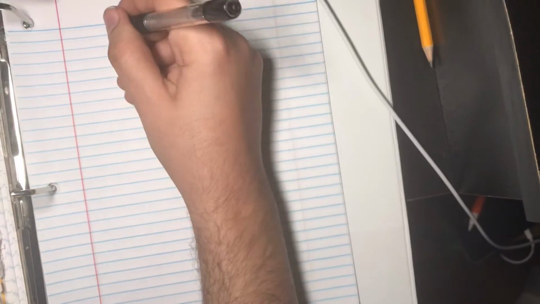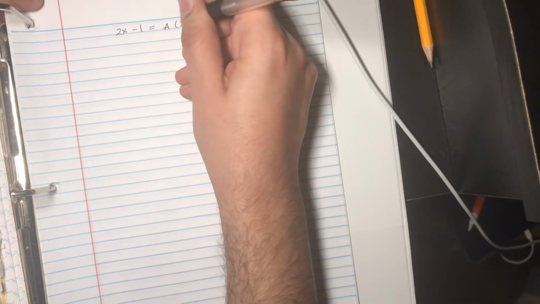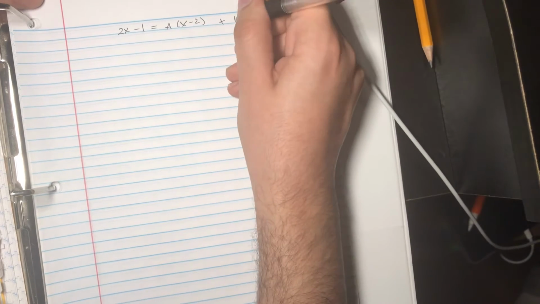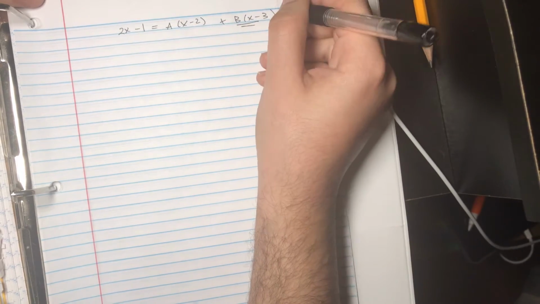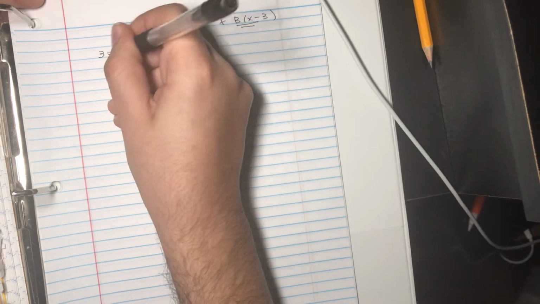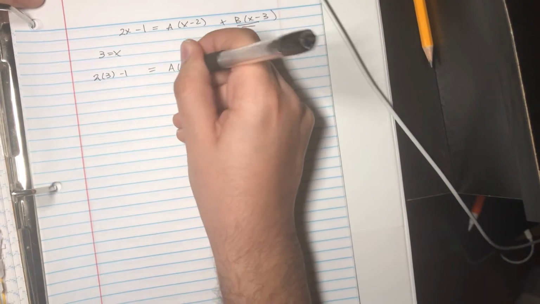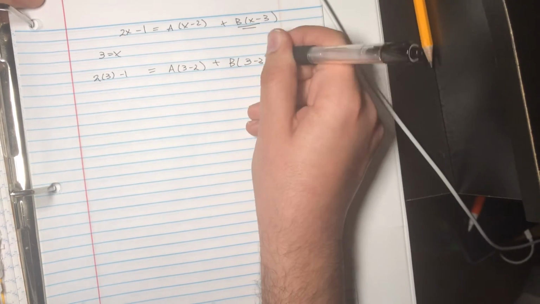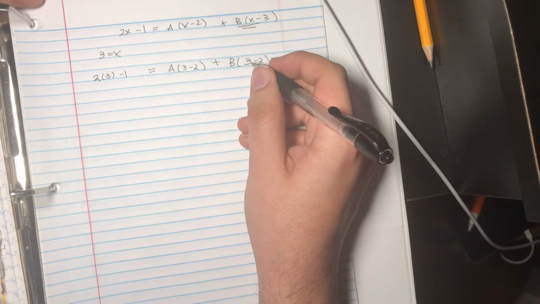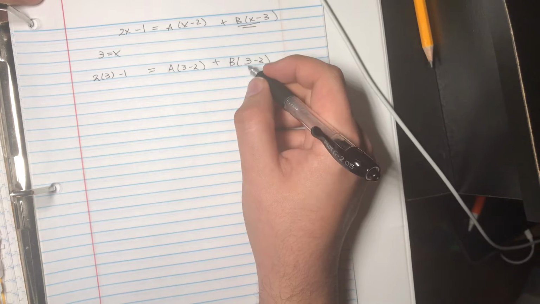So now let's solve for the A term. Here's the equation again. Now we want this B term to go to 0, so we can make it go to 0 by plugging in 3 for x, because 3 minus 3 will be equal to 0, and 0 times anything is equal to 0.